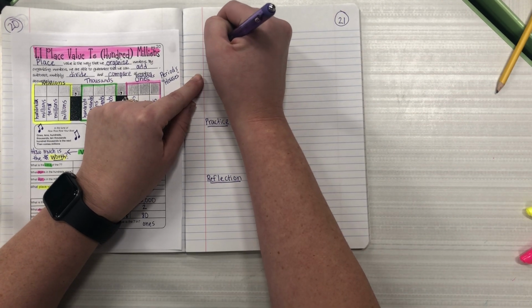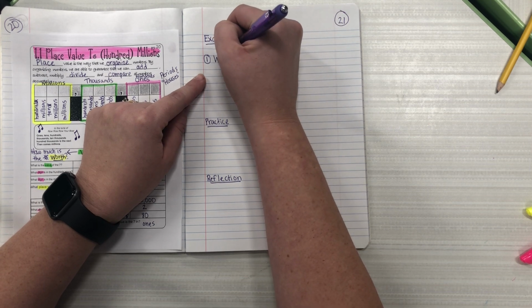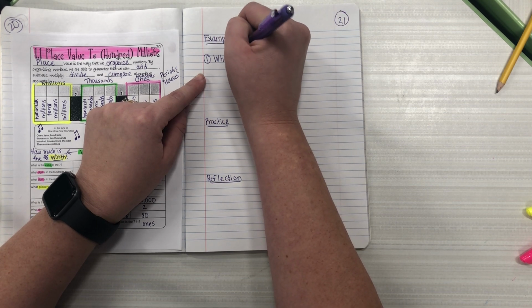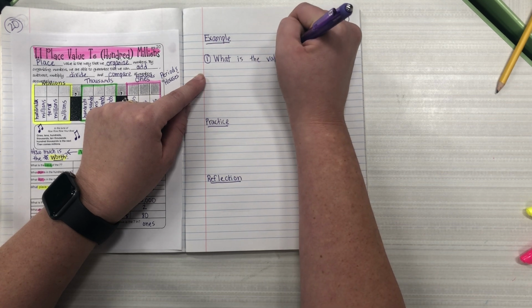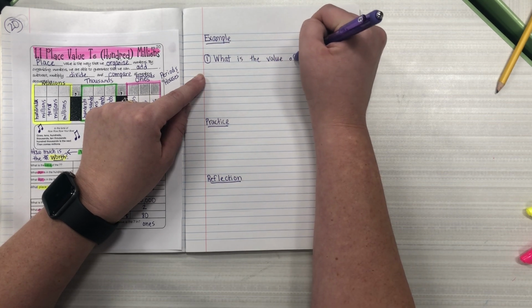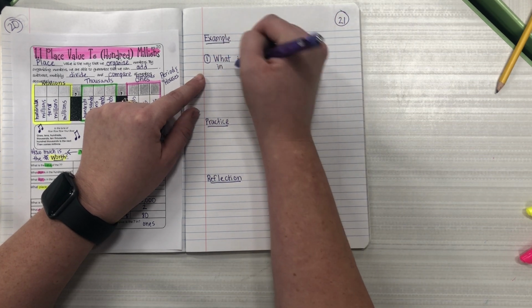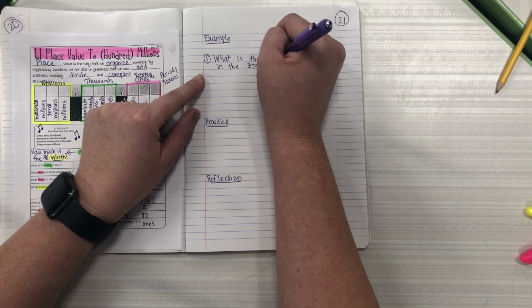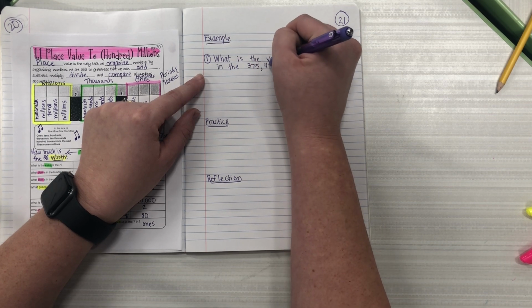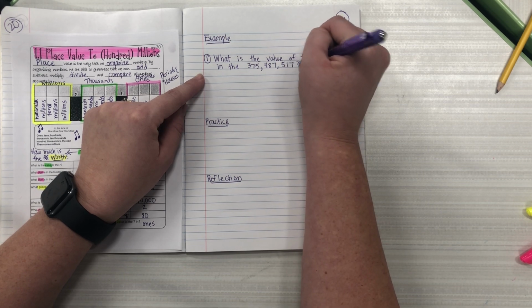So now we're going to jump over to the example, and we're going to do one practice problem. So we're going to put a number 1, and we're going to put the question that is similar to what we just saw: what is the value of the 8 in the number 377,787,517?